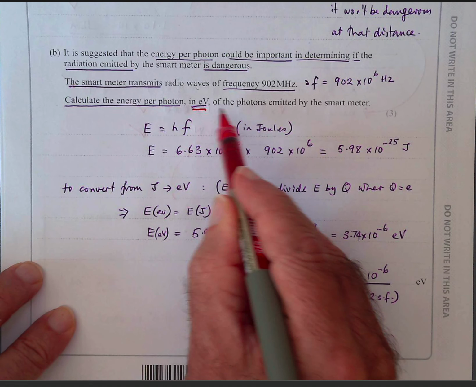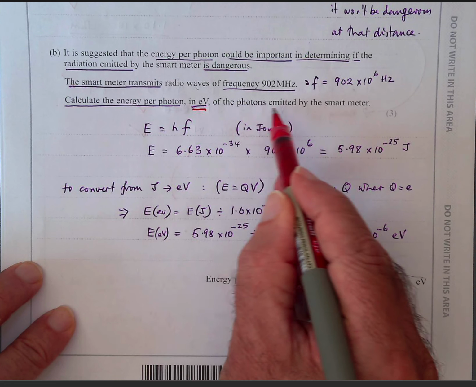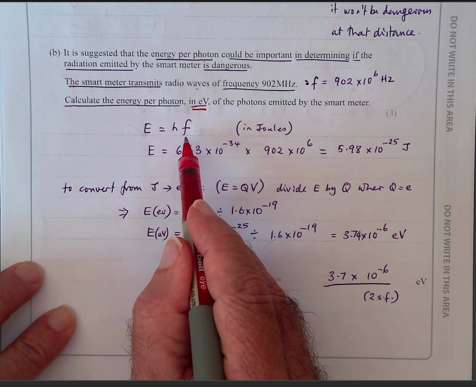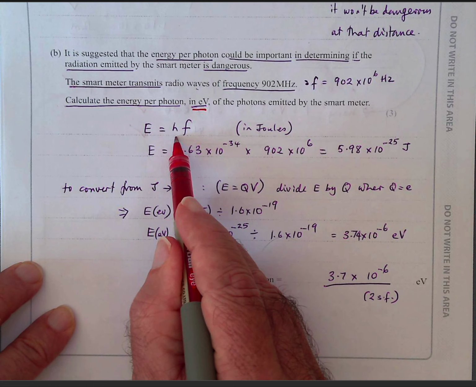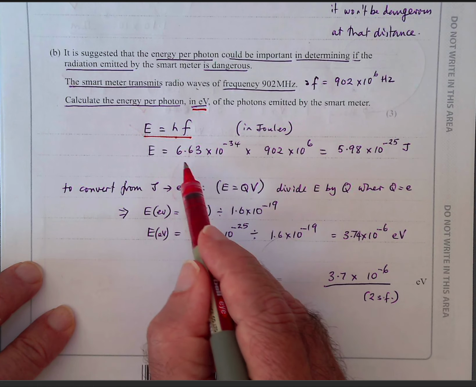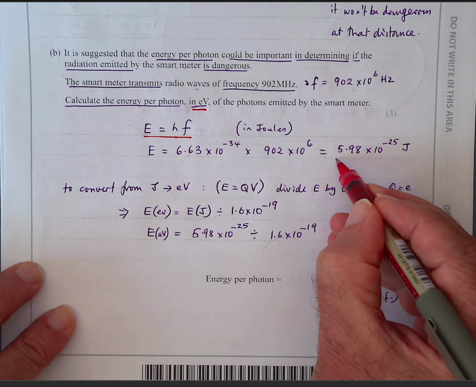Remember, the conversion factor is the charge of an electron. Okay, emitted by the smart meter. So first we need to show that we know how to work out the energy of this frequency, which is Planck's constant. This equation is given to you on the equation sheet. Multiply this by the frequency and you get this many joules.